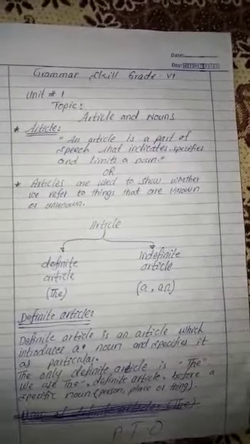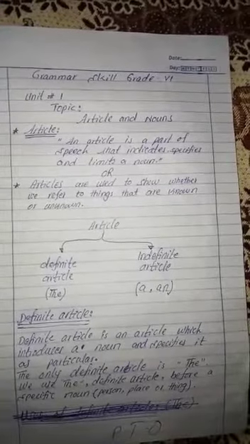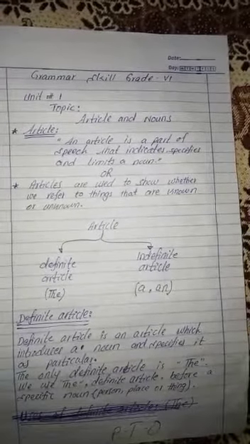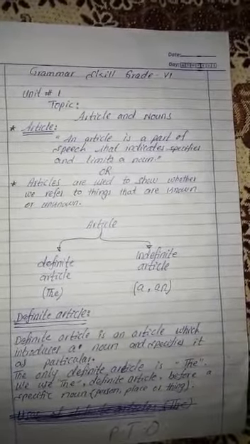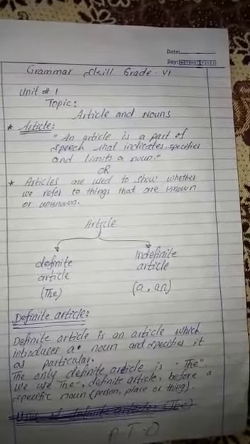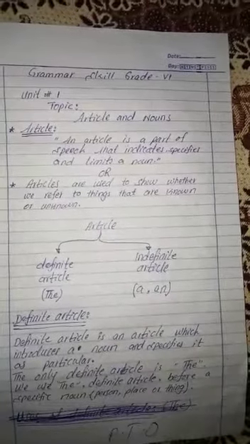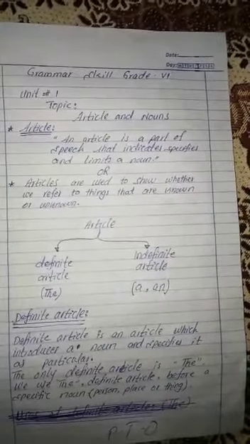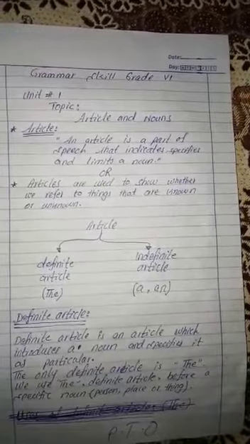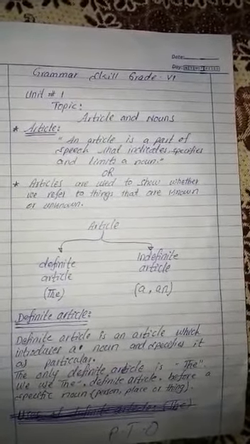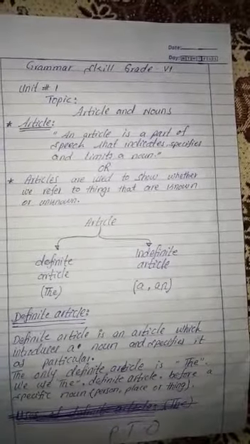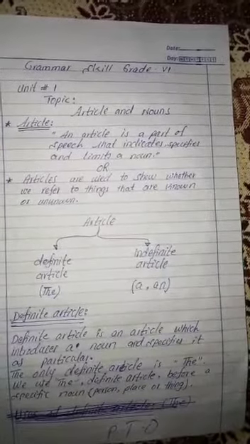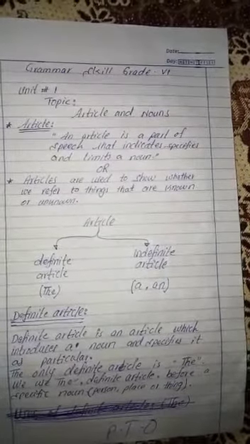So first of all, we have to know about articles, that what is article and where can we use article. So the first thing is that we have to learn the definition of an article. An article is a part of speech that indicates, specifies and limits a noun. So this was the first definition. Let us look at second definition. Articles are used to show whether we refer to things that are known or unknown.